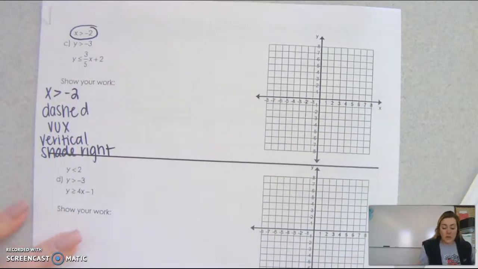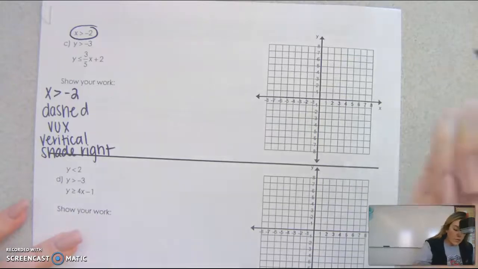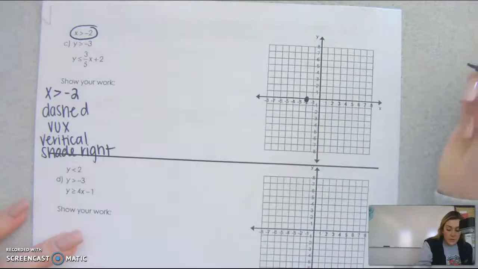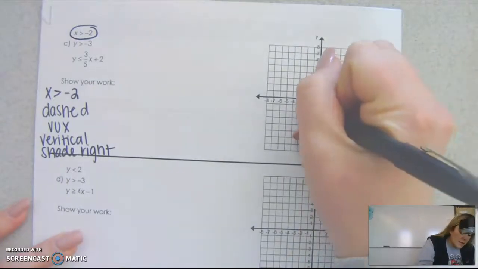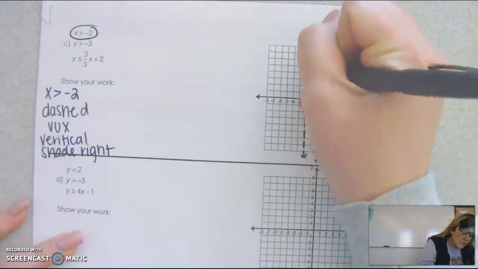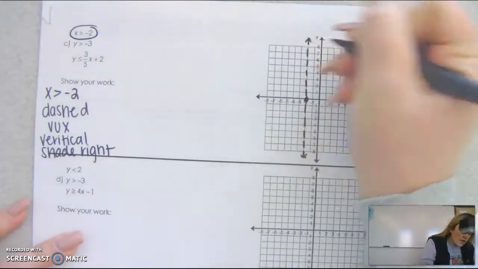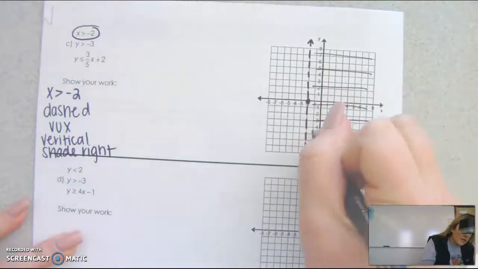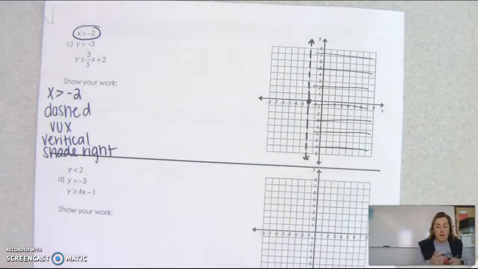So we're going to start by graphing this line. I'm going to go to the x of -2, which is right here. Draw in my dashed line. And it's greater than, so I shade very lightly to the right so I can graph my other lines.